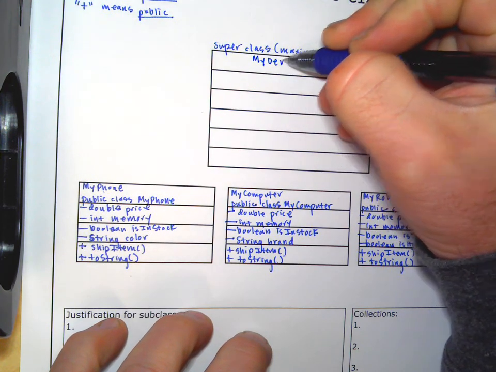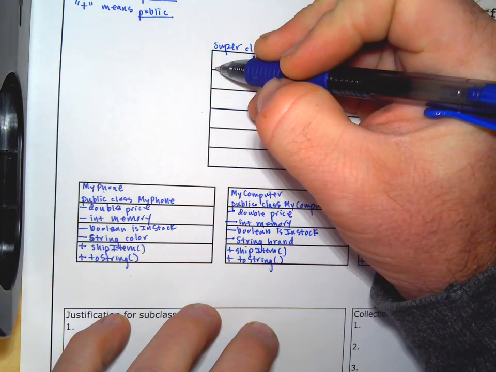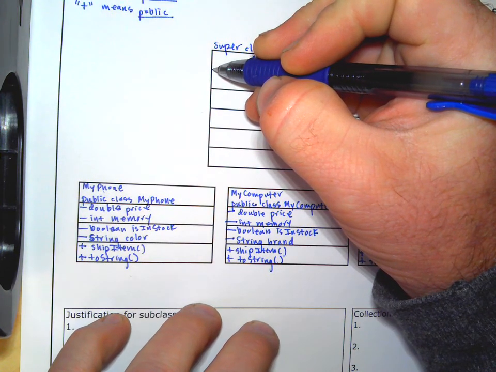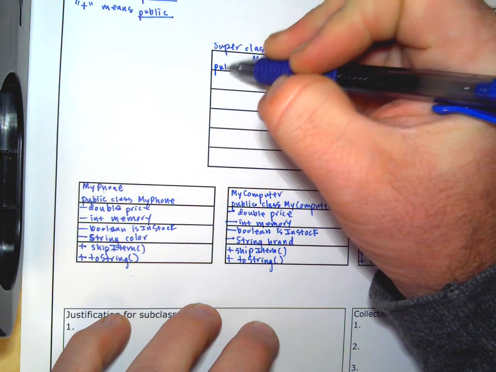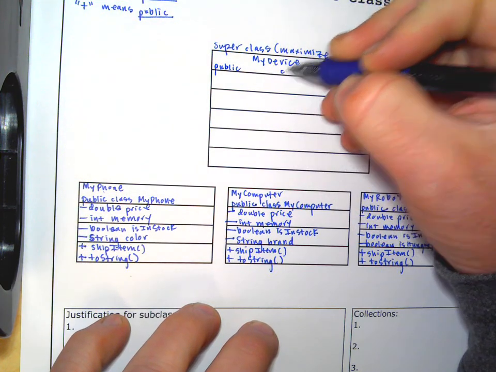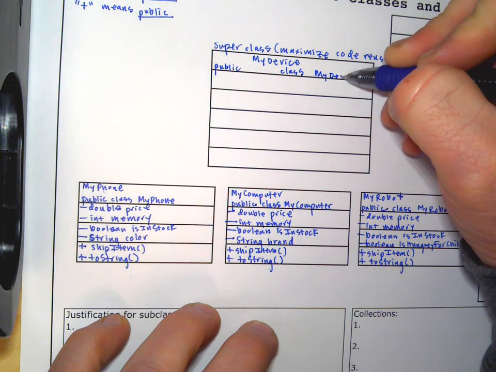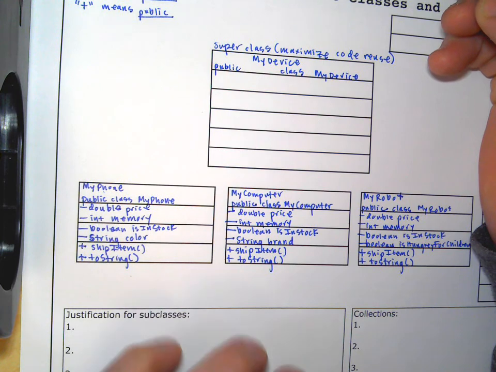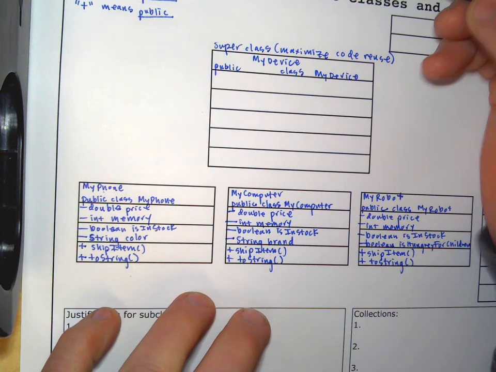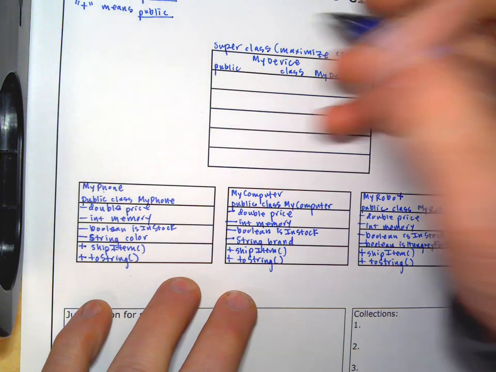Let's call it MyDevice. These are all devices, so I'm going to create a MyDevice class, and it's going to be public. This is sort of like the header for the class. I'm going to leave some space here because I'm going to write some stuff later. Public class MyDevice. This is the header for the class. And what I want to do is say that these classes belong under this class. So everything they have in common, I'm going to put inside here.